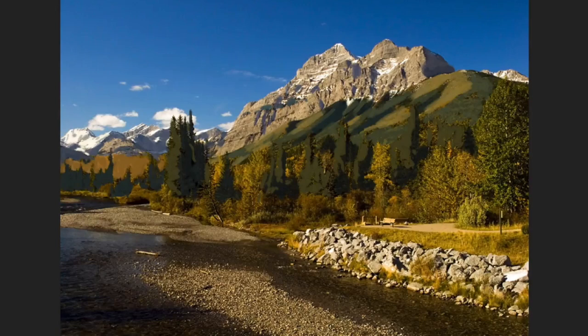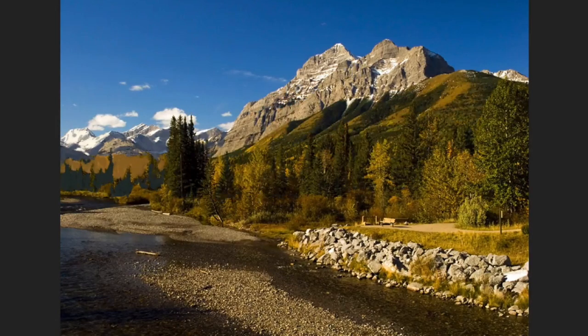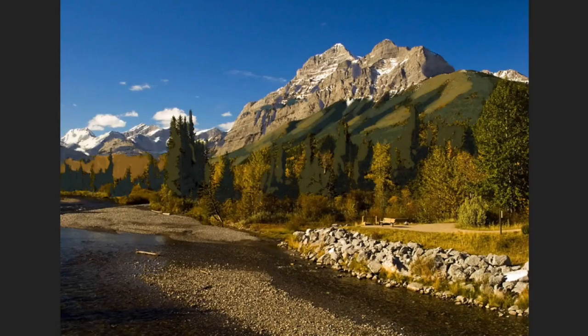I still want a strong, muted green on those evergreen trees, but these are just too dark. If I'm going to lighten the shadow, I have to lighten the light area too, so I still have that contrast. I still want a lot of contrast. I just want to lighten the darks and lighten the lights.